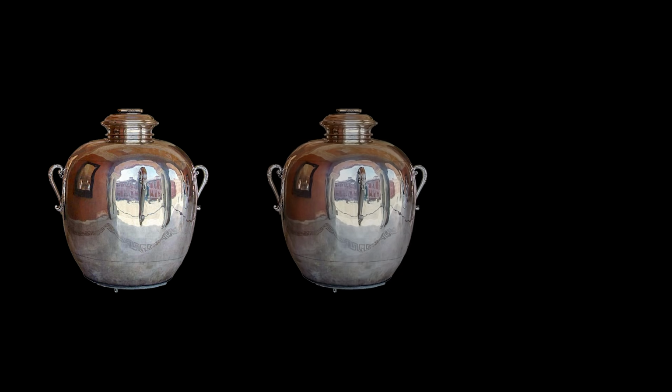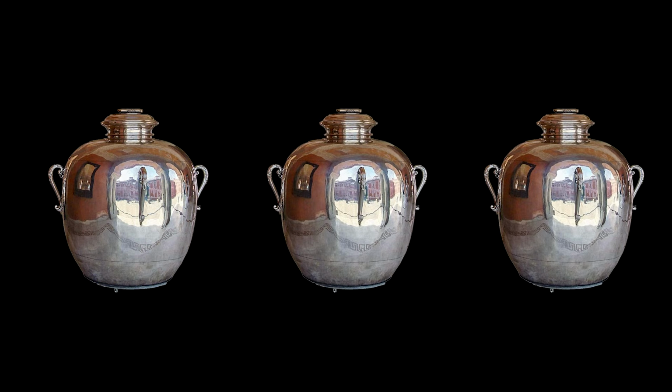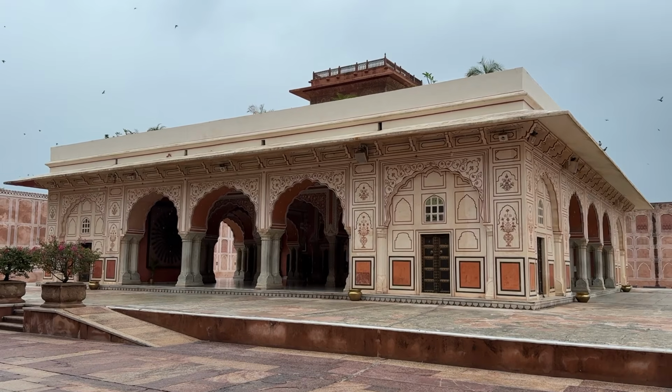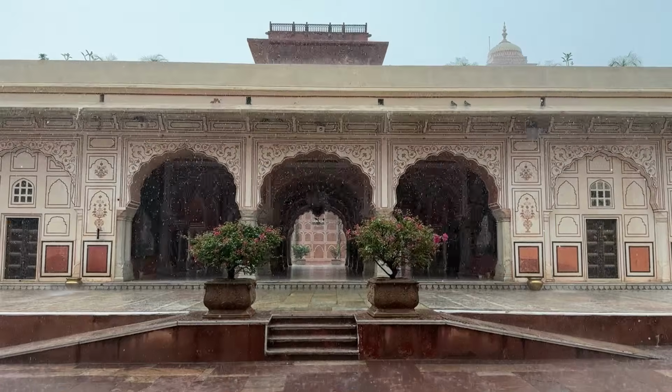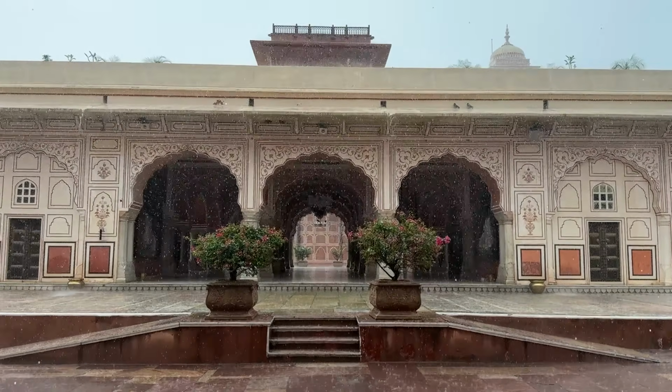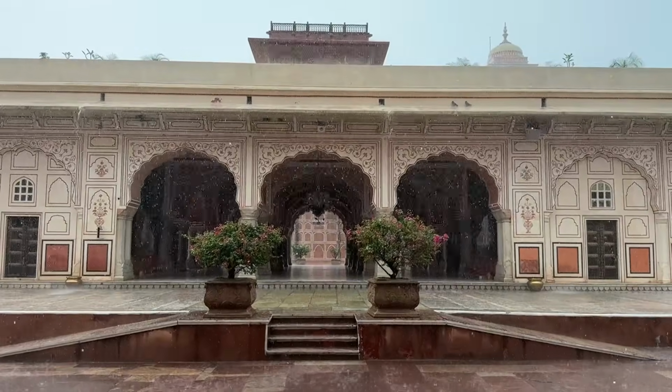There's also an interesting story that there weren't 2 but actually 3 vessels, and during the voyage to London, the sea got so turbulent that one of them was thrown into the sea as an offering to the gods, and then the sea calmed down after that.